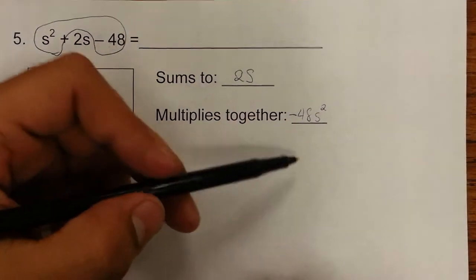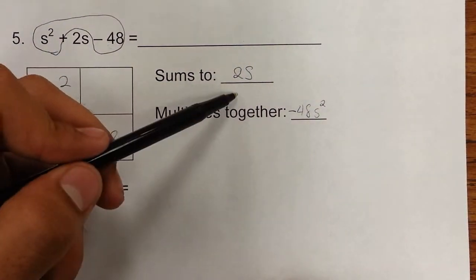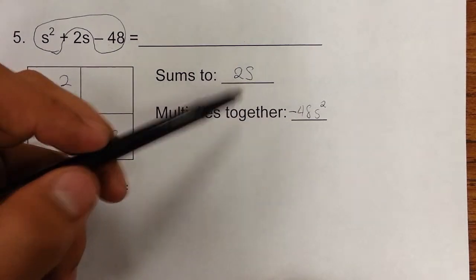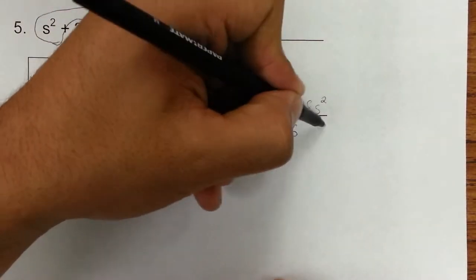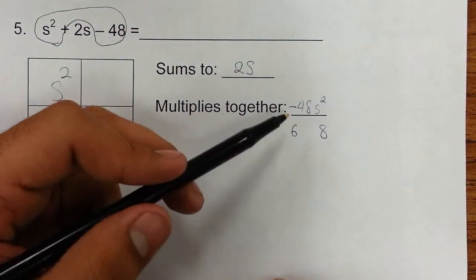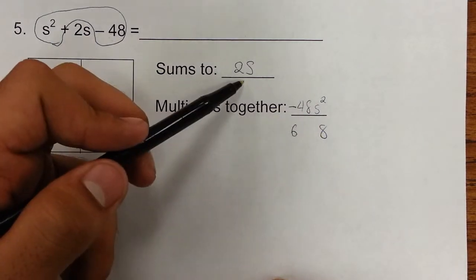Since it's going to be a negative product, we're going to need to think of factors that would multiply out to negative 48 and also have a difference of 2, since they're going to have different signs. I could think of 6 and 8 would multiply out to negative 48. Well, they would multiply out to 48, and 8 minus 6 would be 2.